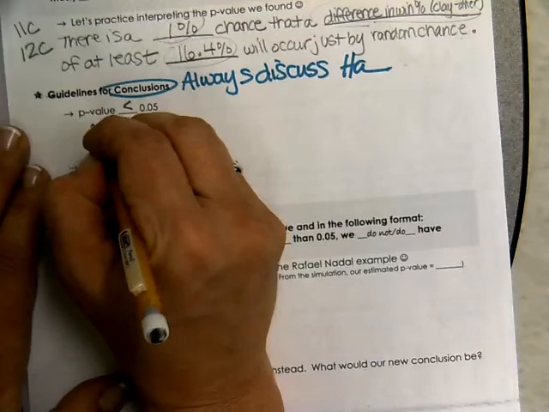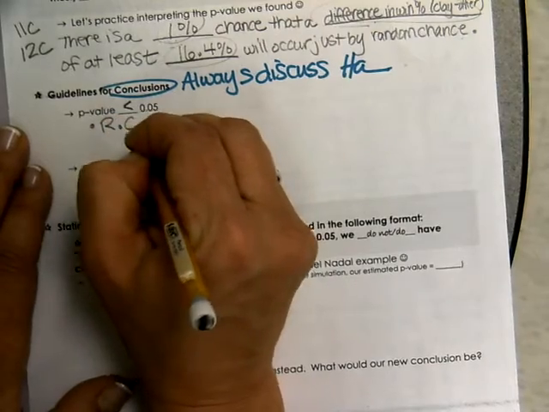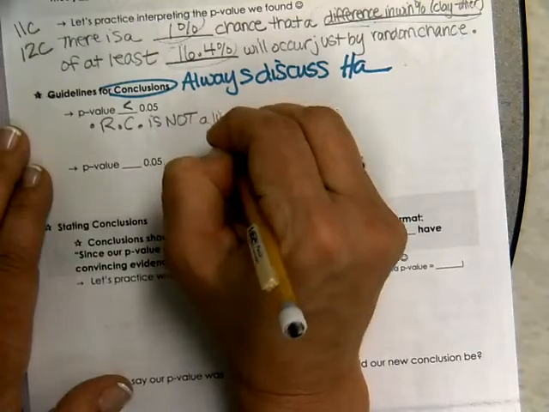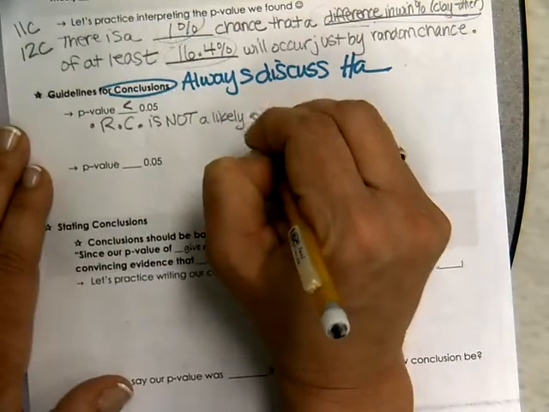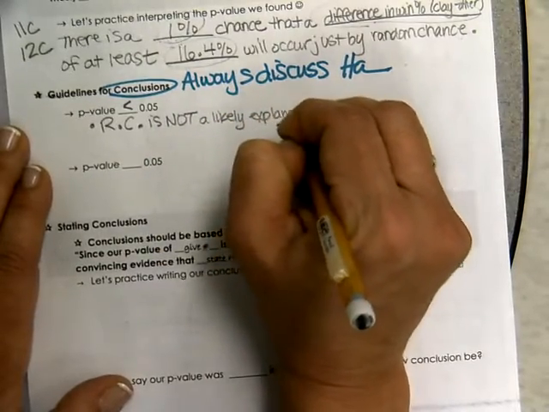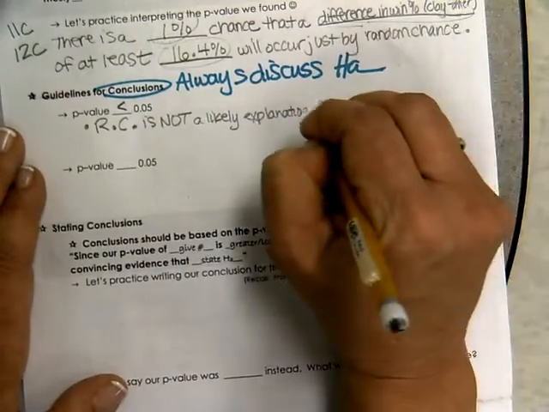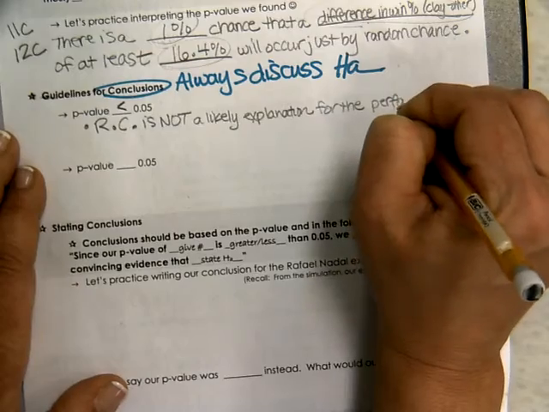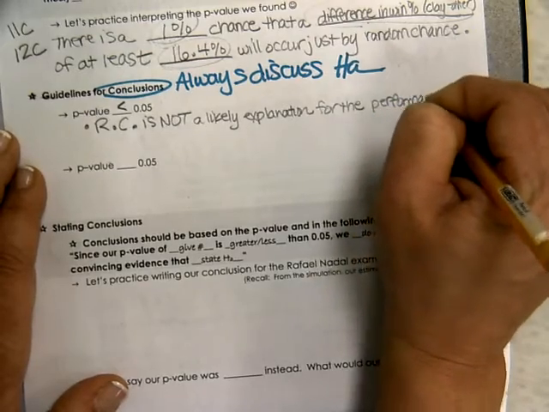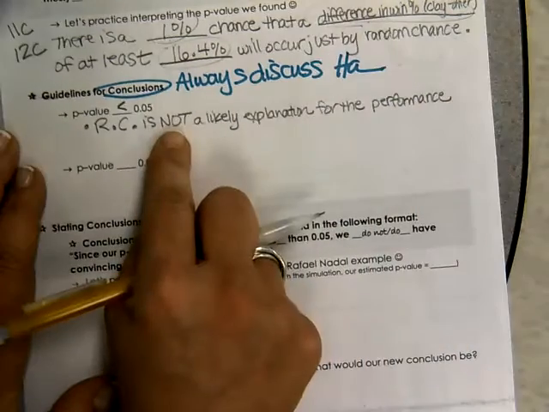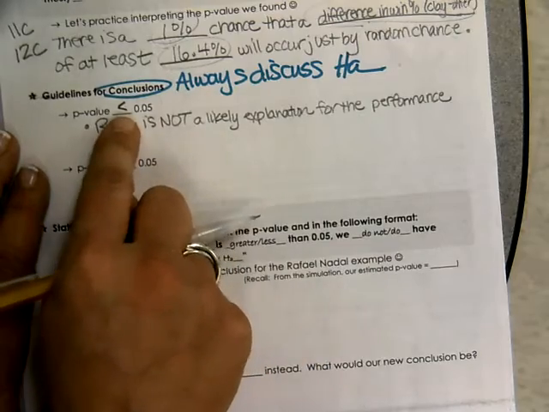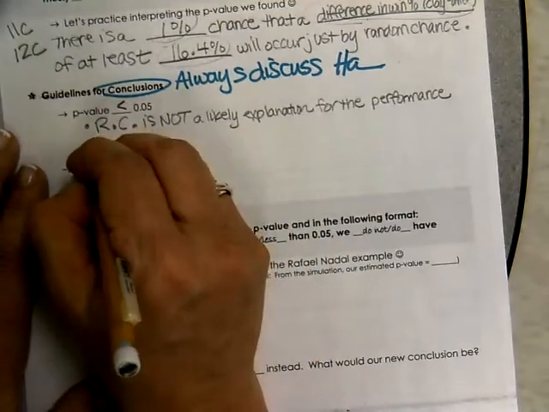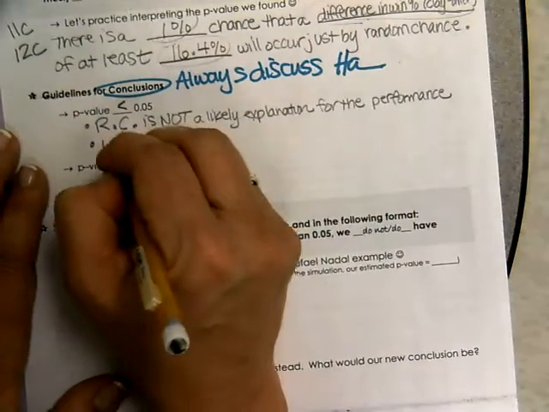So what we say here is that random chance is not a likely explanation for this performance. Random chance is not likely. It didn't happen by random chance often. So because it didn't happen by random chance, that means it's special.